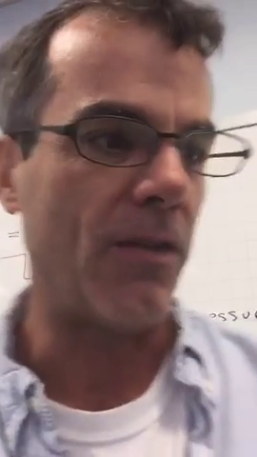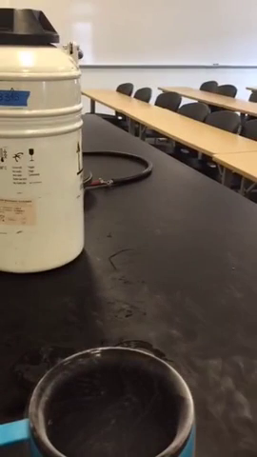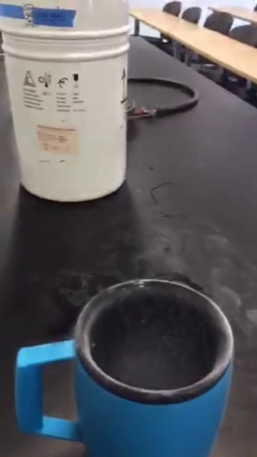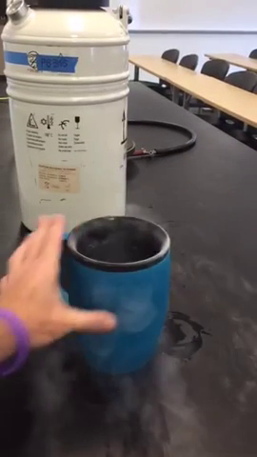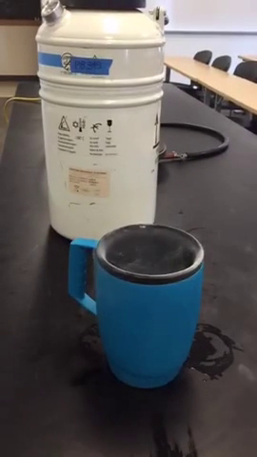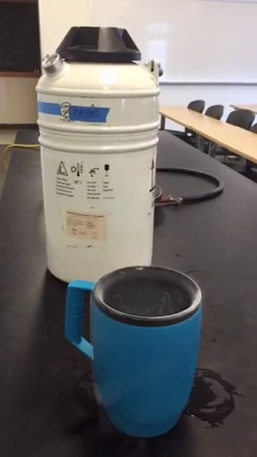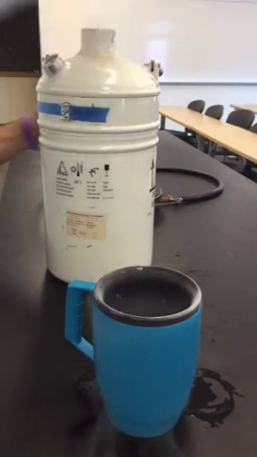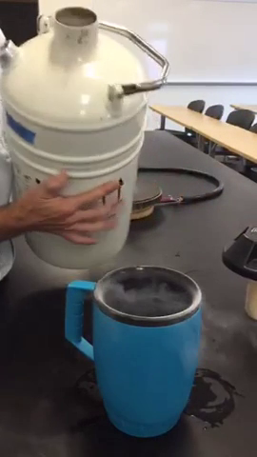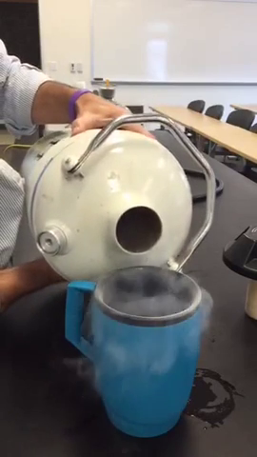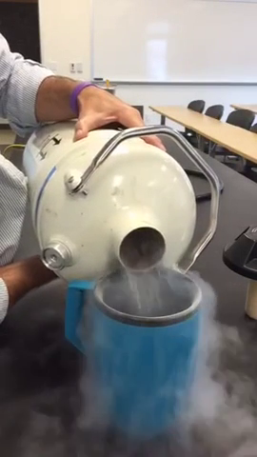So first off, what do I have here? Let me turn this around. So we're dealing with liquid nitrogen. I just made liquid nitrogen ice cream for about 150 fourth graders, and I have some liquid nitrogen left over. So first let me fill up this cup. So what you're seeing here is nitrogen in liquid form.